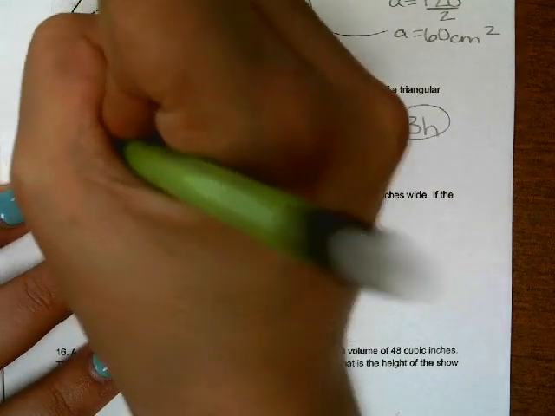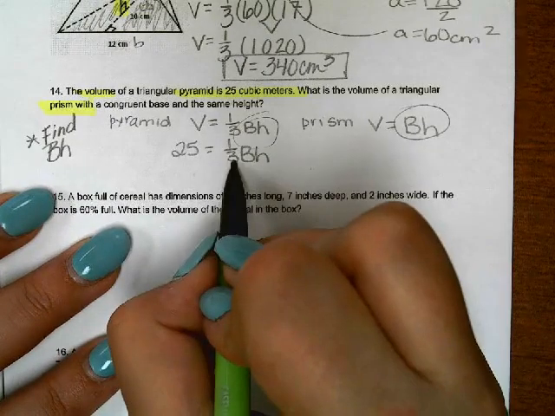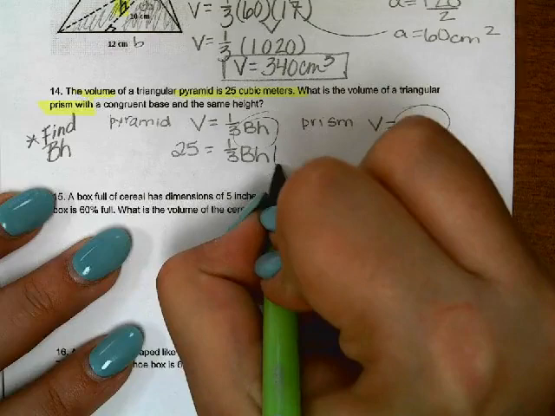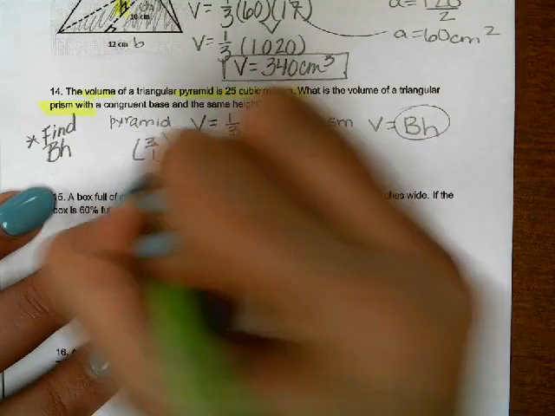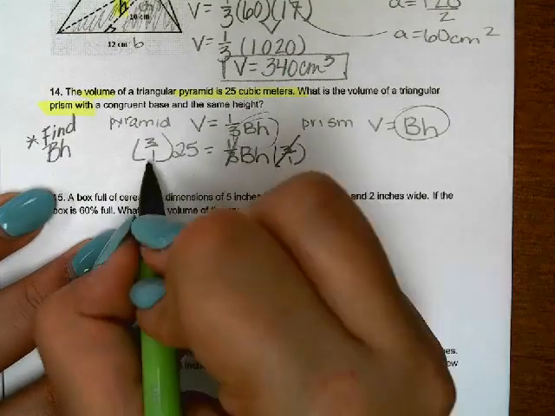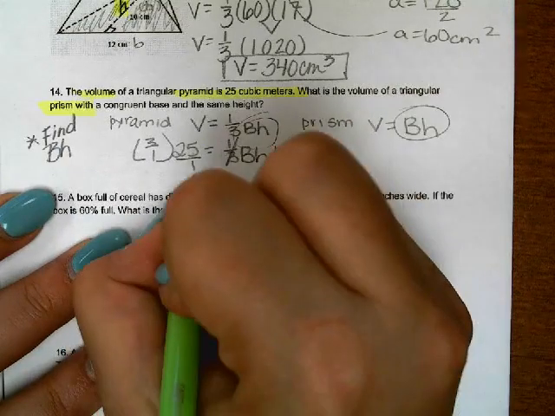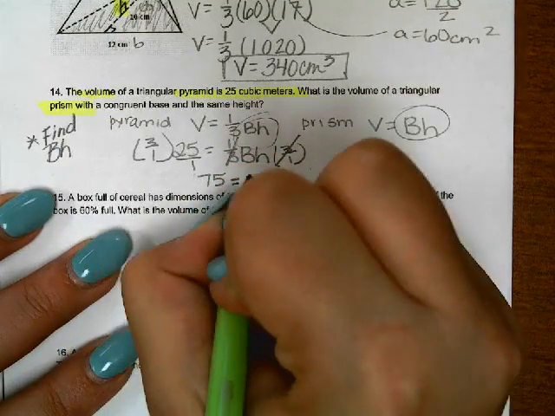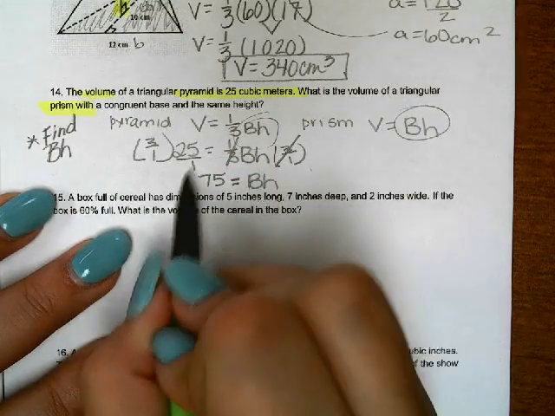I know it sounds confusing. By getting rid of this 1/3, we're going to flip it on both sides. So like 3/1 on both sides. So we can get rid of that fraction, which is 3 times 25, which is 75. So 75 equals big B times H. Look, we know what this is.